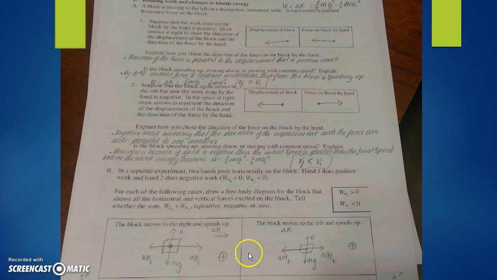For the two cases, the work of hand 1 is greater. And then for the last case, there's a normal force, there's a gravitational force, and the work of hand 1 is equal to the work of hand 2, in magnitude.